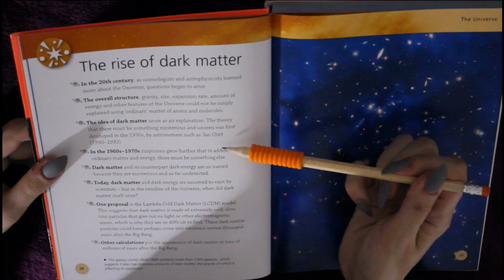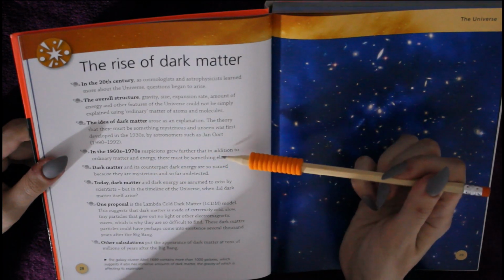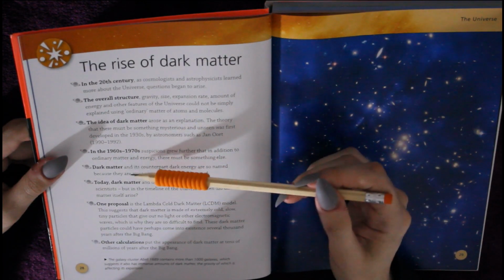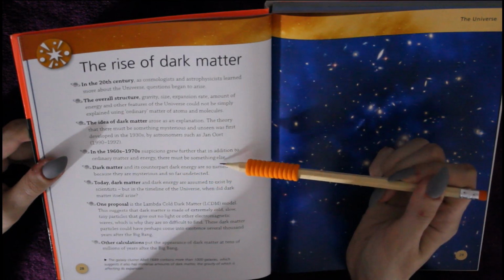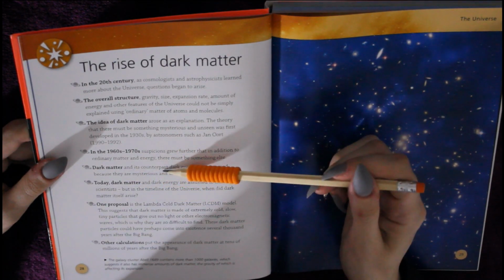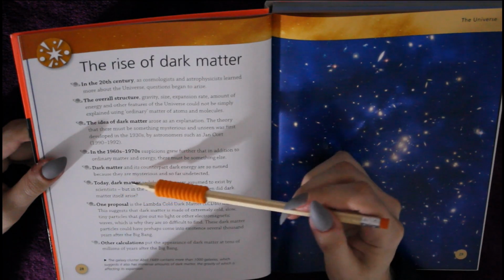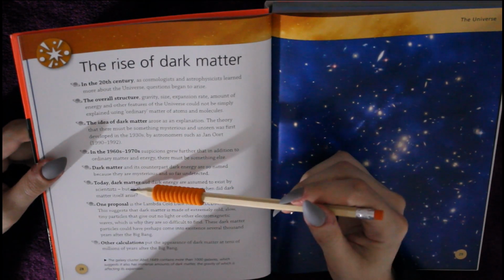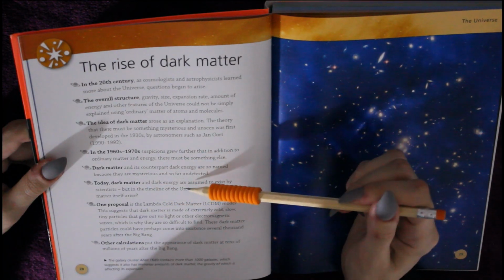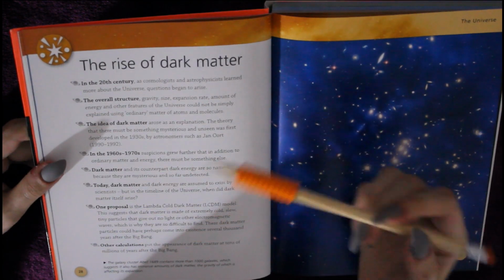Suspicions grew further that in addition to ordinary matter and energy, there must be something else. Dark matter and its counterpart, dark energy, are so named because they are mysterious and so far under-detected. Today, dark matter and dark energy are assumed to exist by scientists, but in the timeline of the universe, when did dark matter itself arise?